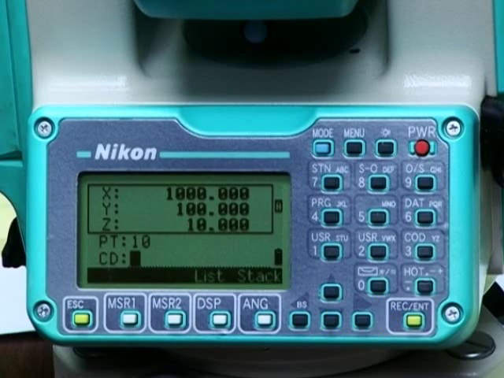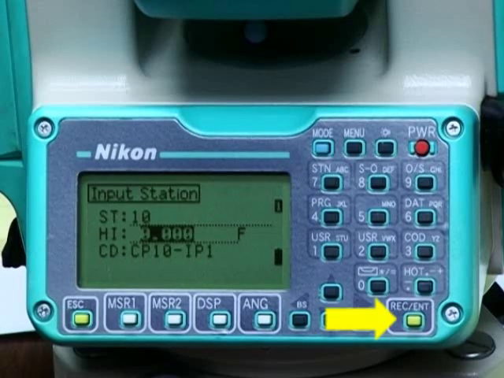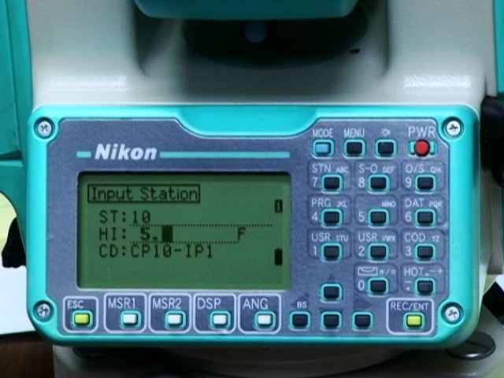We will name this point CP10-IP1 for Control Point 10, Instrument Point 1. Press Enter, and we are asked for the height of the instrument from the point on the ground to the crosshair on the side of the instrument. We measured the actual height of the instrument at 5.25 feet.